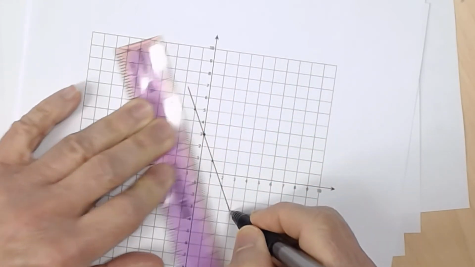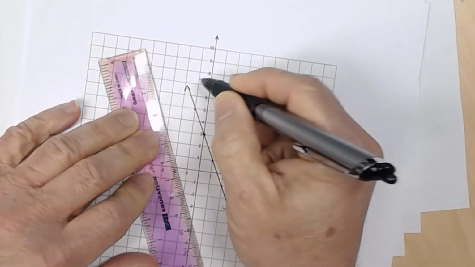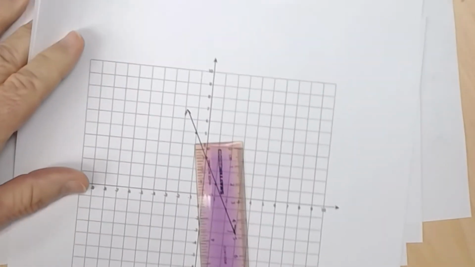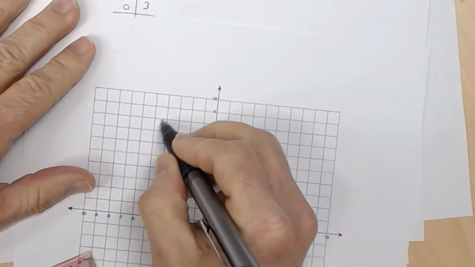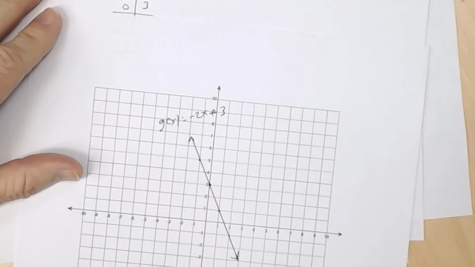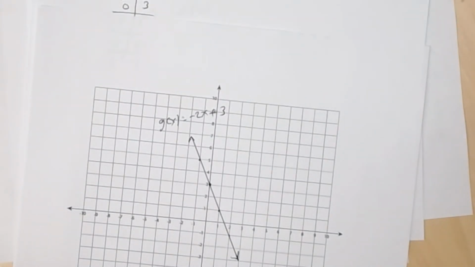Okay, all right, so we call this what, g of x? Yep, g of x. So g of x was equal to negative 2x plus 3. Okay? All right, now I want to graph the inverse. All right, so the inverse.